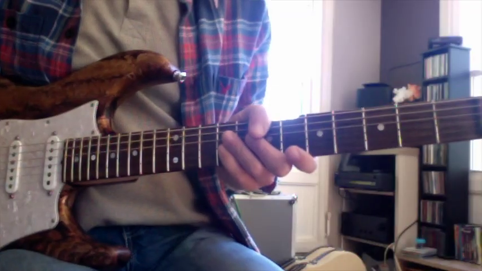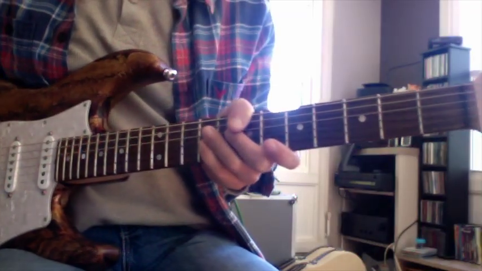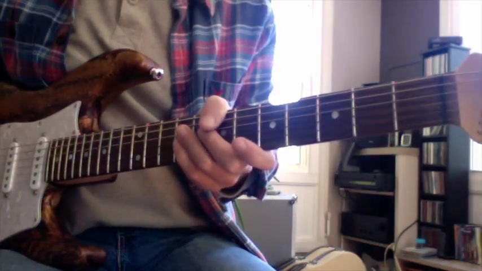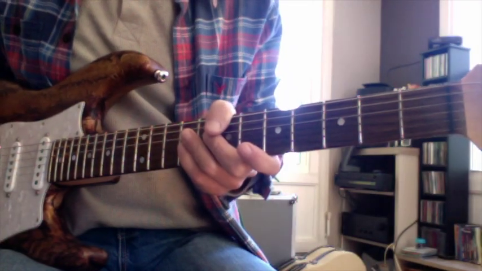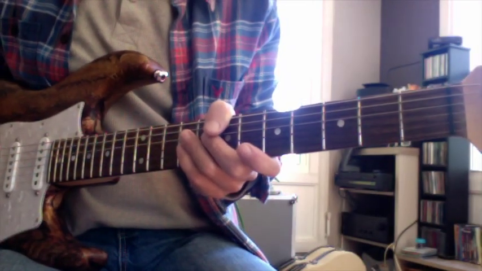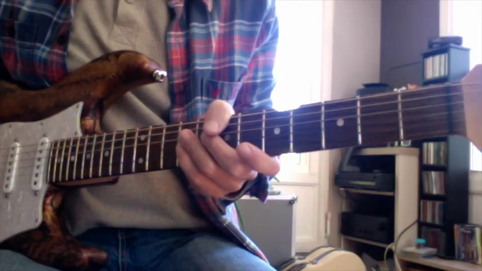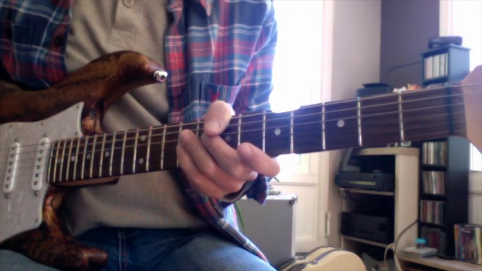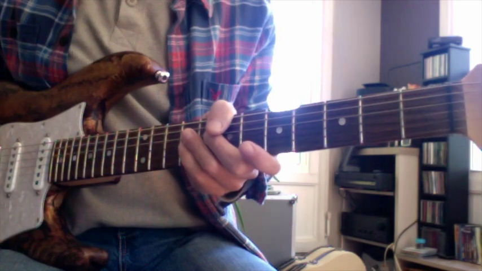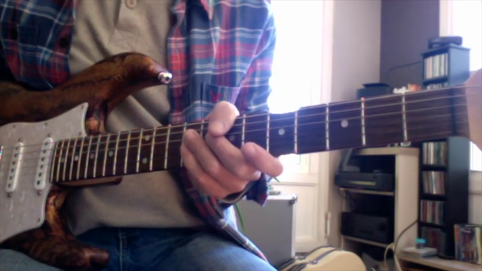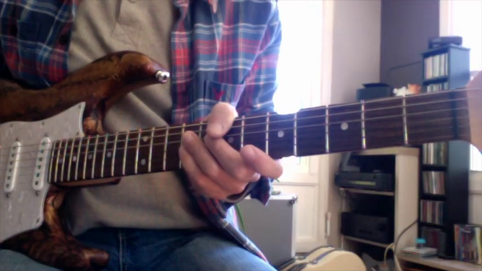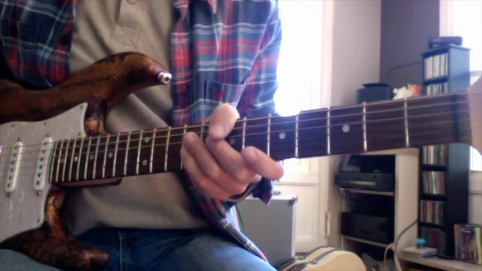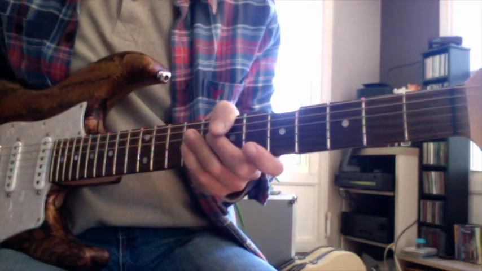Aeolian. It's the 6th scale in the key, therefore it's the 6th chord in the key. The notes are E, F sharp, G, A, B, C, D, E. The intervals are 1, 2, flat 3, 4, 5, flat 6, flat 7. The chords are E minor or E minor 7, to which you can add the 2, 4, or flat 6. We'll come back and talk about that flat 6 in more detail later.